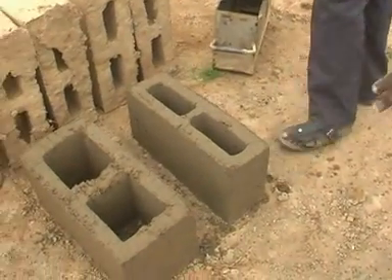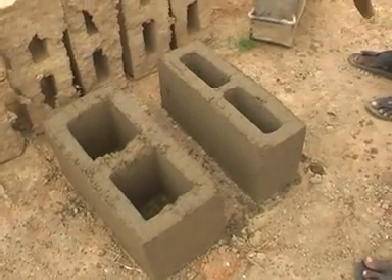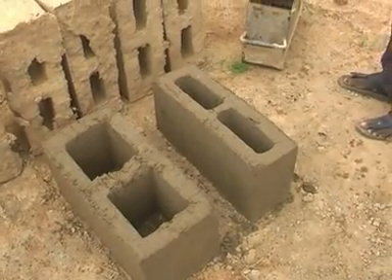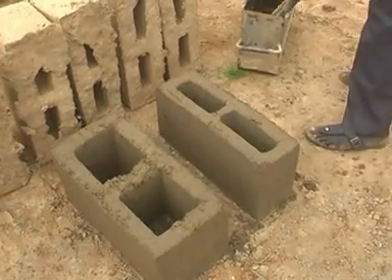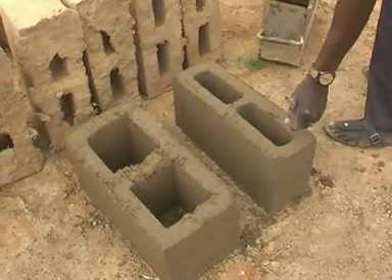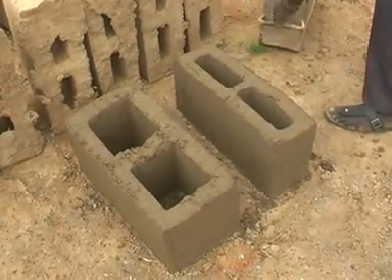So the difference is the size. This one is 9 inches, while the other one is 6 inches. We also have 5 and 4 inches block, but that one is not commonly used. These are the two commonly used blocks.